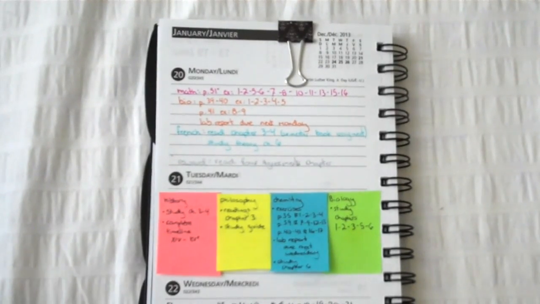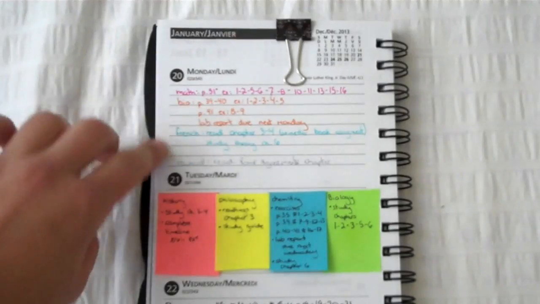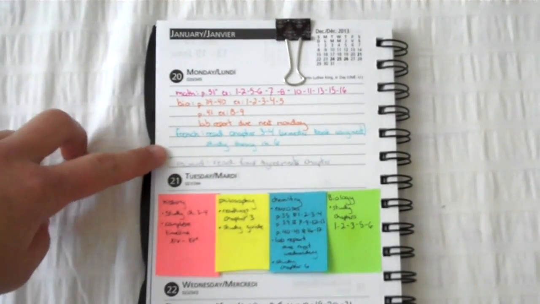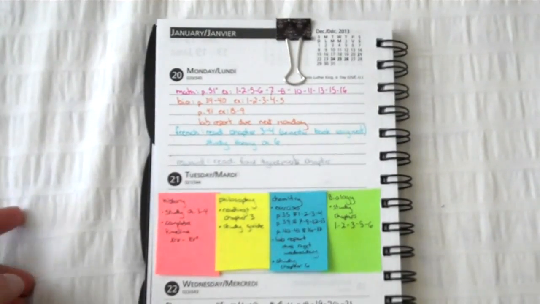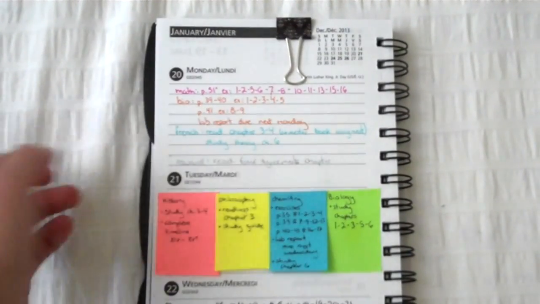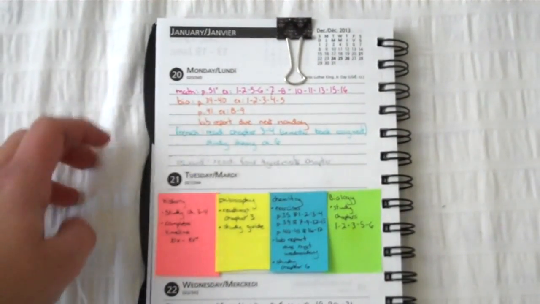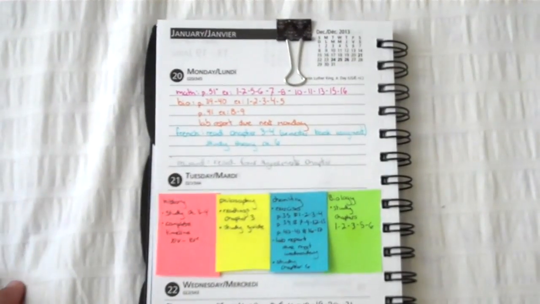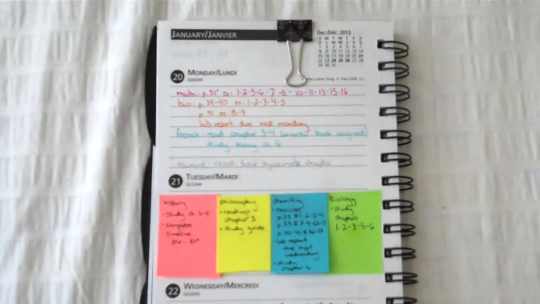Okay, so I'm going to show you a few ways to organize your planner first. The first one is by using color codes for each class, like I said earlier. This is just an example. You just write math in pink, let's say, and biology in orange, and French in blue, whatever. So you can go like that every day of the week.